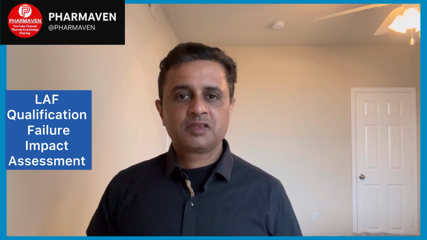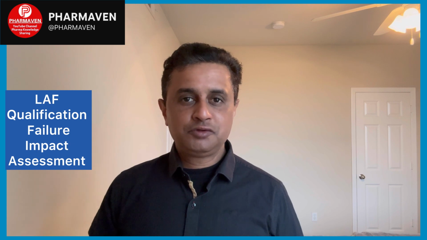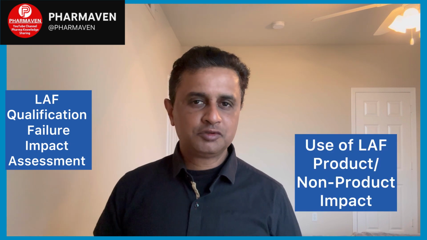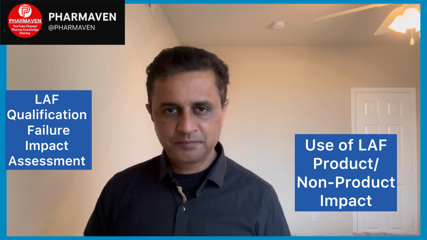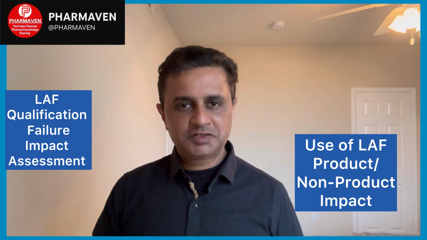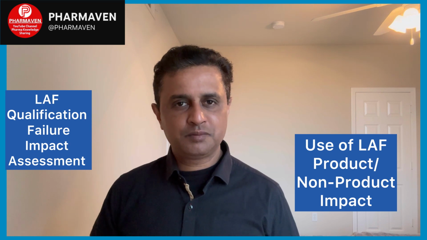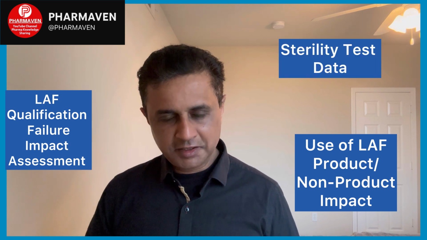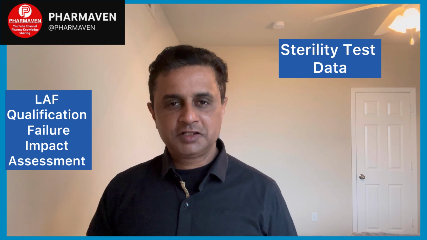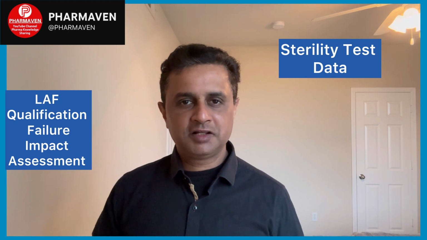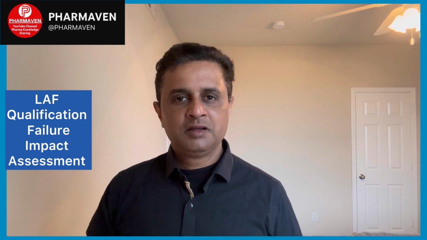Second thing, decide what the use of that LAF was. If the use of the LAF is related to product processing, then review all the batches since the last requalification for the sterility test data, to see whether there is any failure in the sterility testing of the product which was processed under that specific LAF.